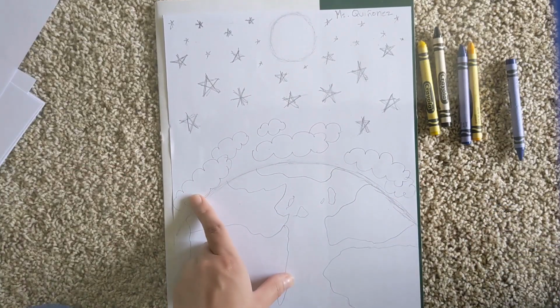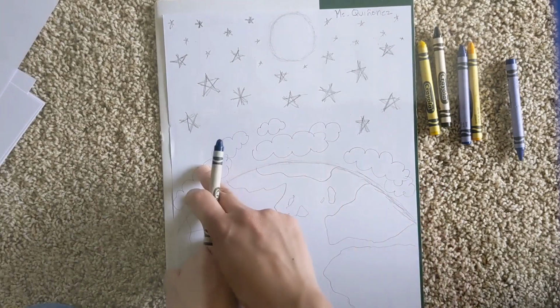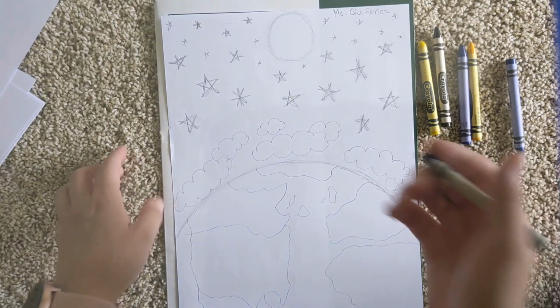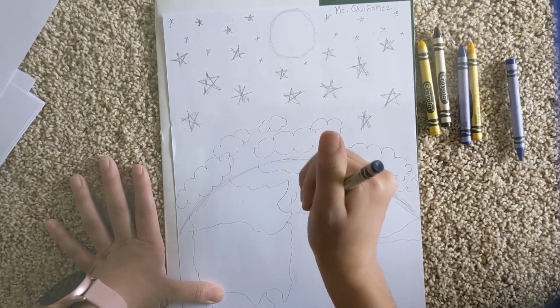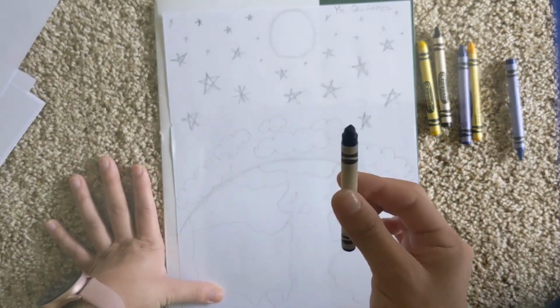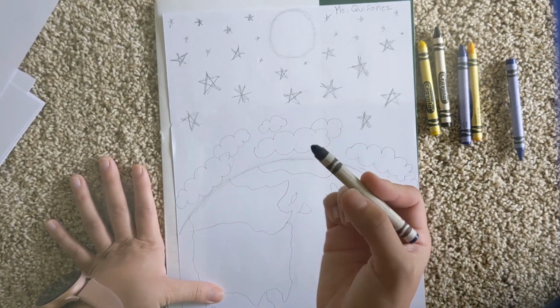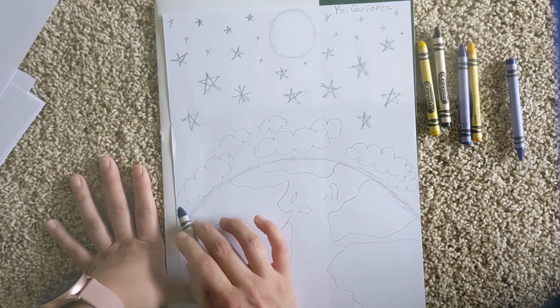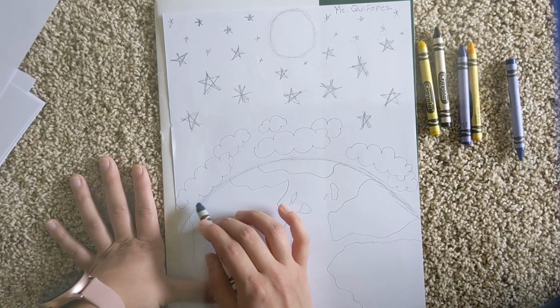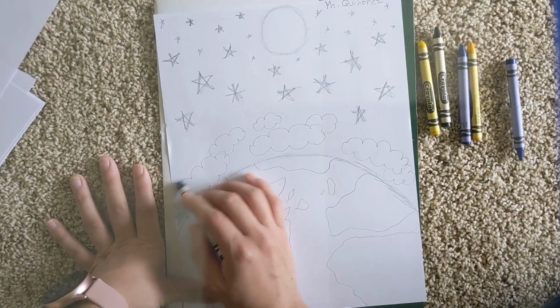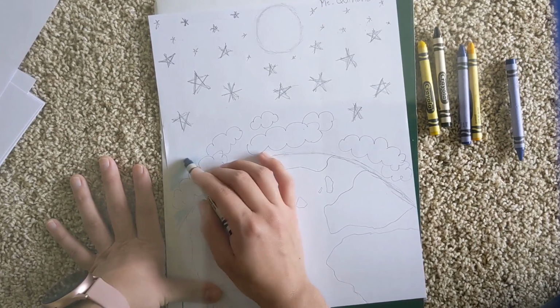So we know that the sky on top of us is a very light baby blue, right? So instead of writing really hard, I'm going to turn my pencil, or excuse me, I'm going to turn my crayon so it looks like this. Turn it, and I'm going to be super gentle and make the sky on top and around my clouds.